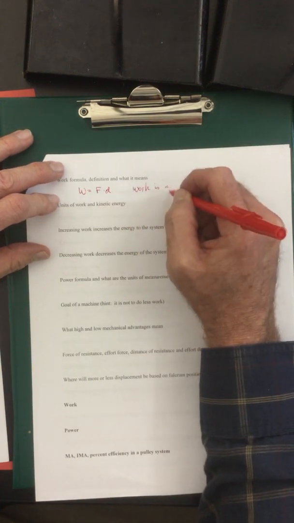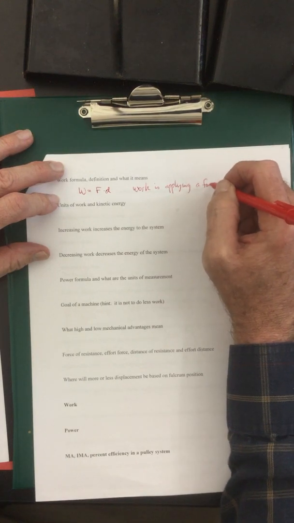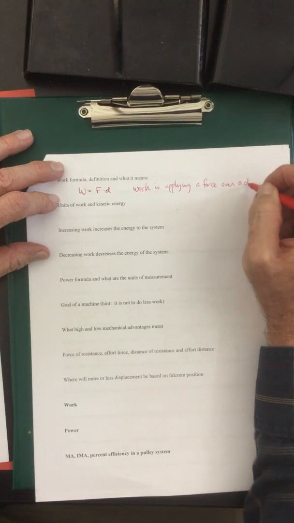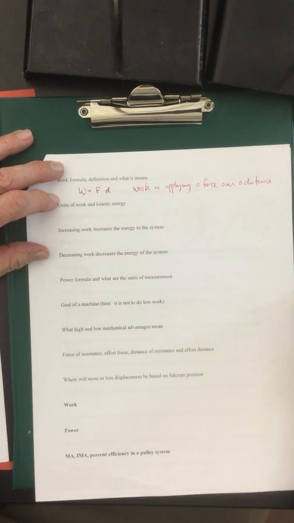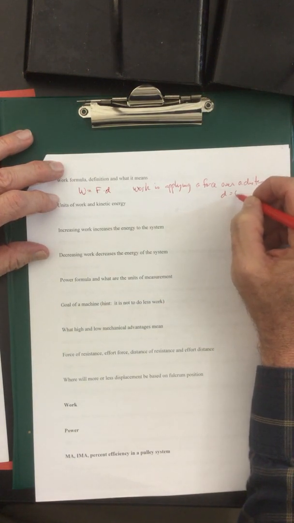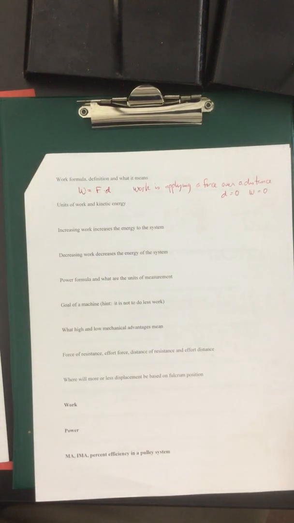So work is applying a force over a distance. And as we discussed in lecture, if your distance is equal to 0 and you don't move it, then you don't do any work whatsoever.